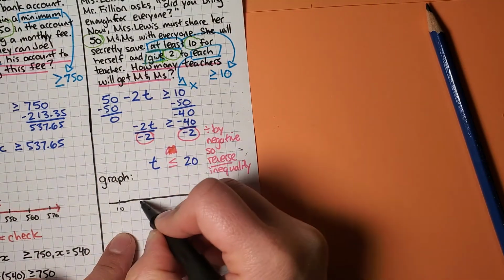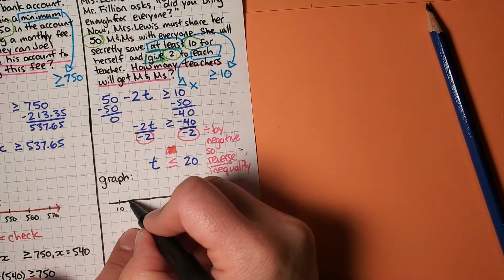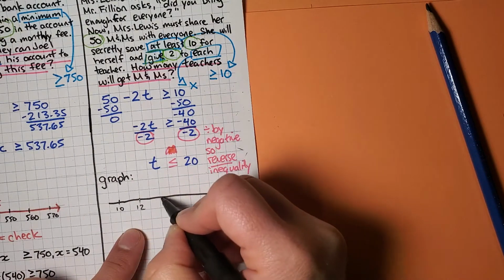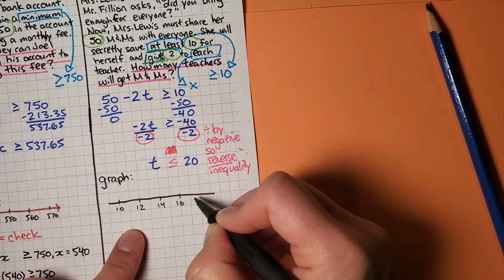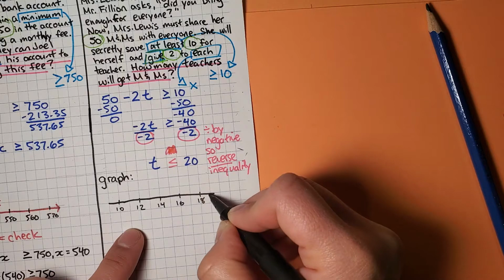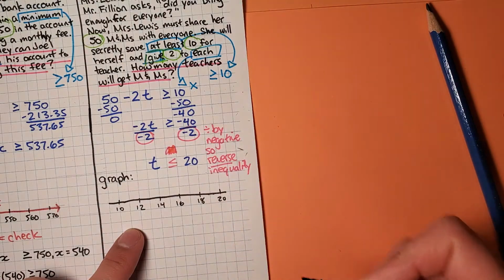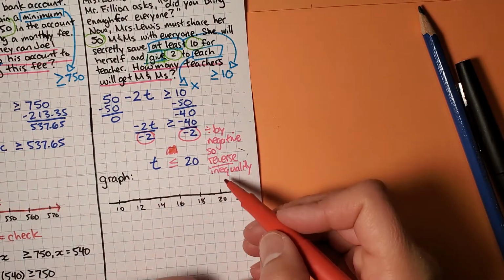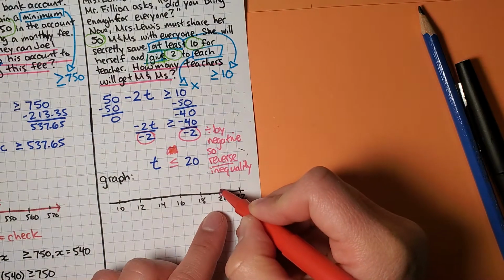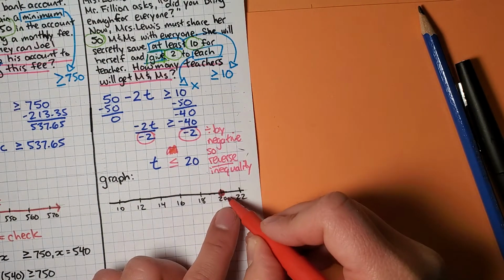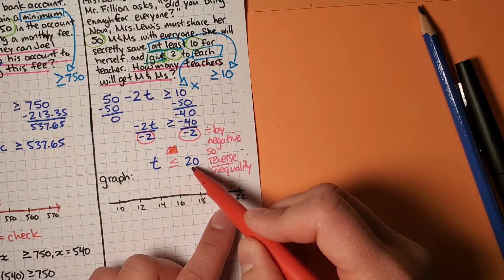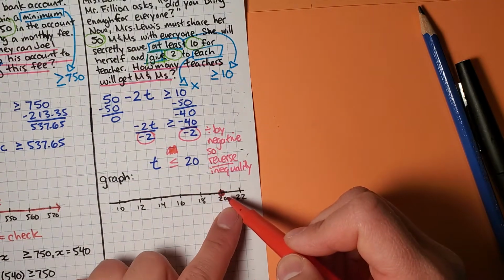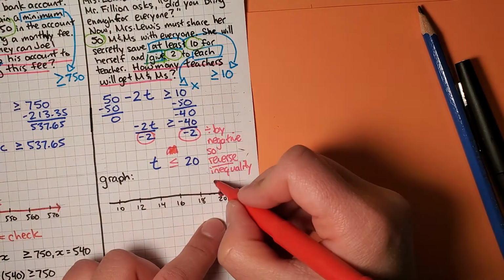So I'm going to put 10, I'm going to put 12, 14, 16, 18, 20. And now, I'm going to start with 20. 20 is the biggest number, right? If that Pac-Man was eating the bigger number, 20 is the biggest one. A color in that set of data.